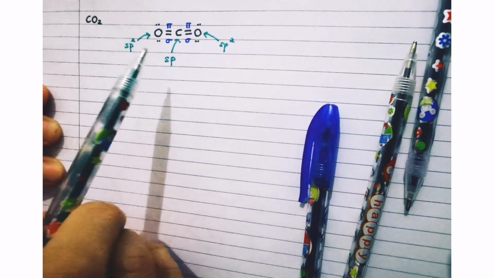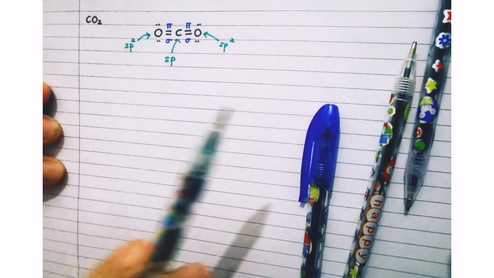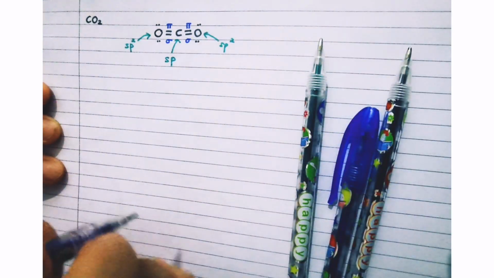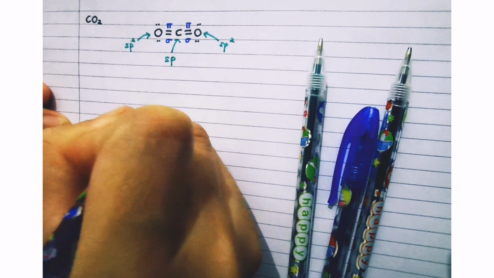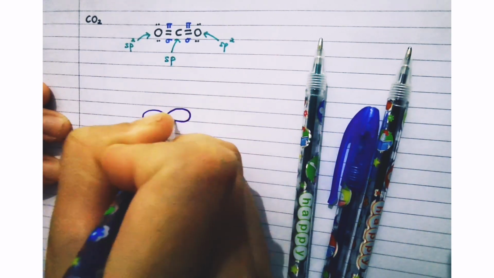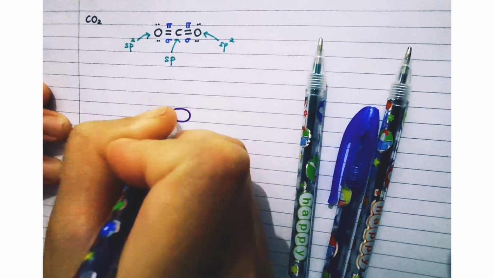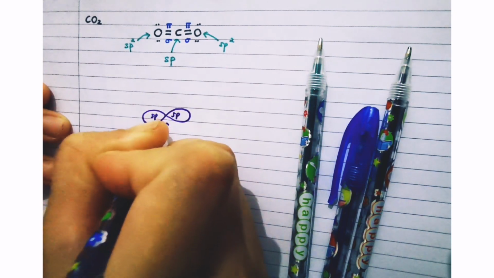Now, let's redraw the orbital overlapping diagram for this CO2. We start with drawing the sp of carbon first because it is the central atom. So we will draw sp. The arrangement is linear. Okay, so this is sp of carbon.